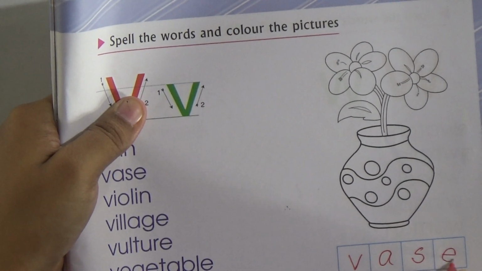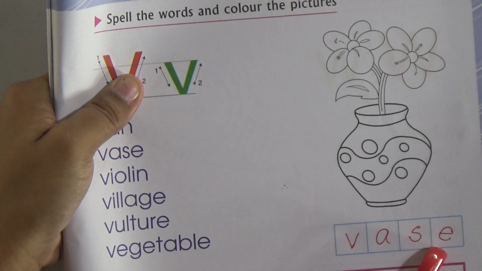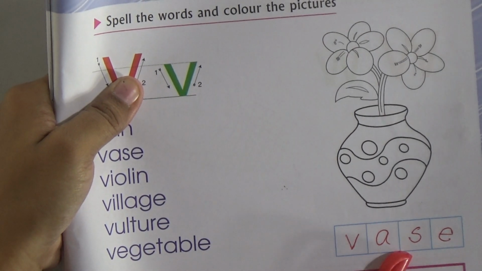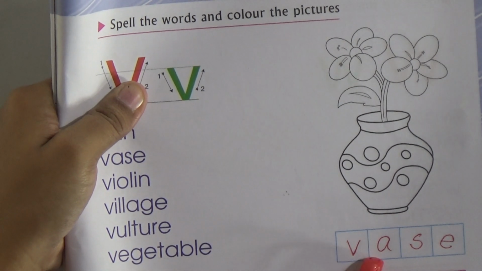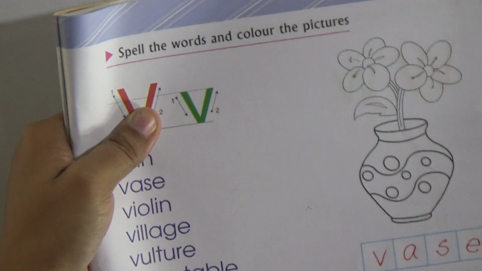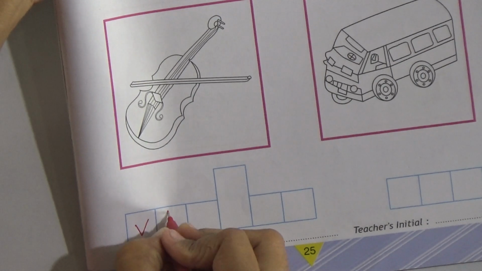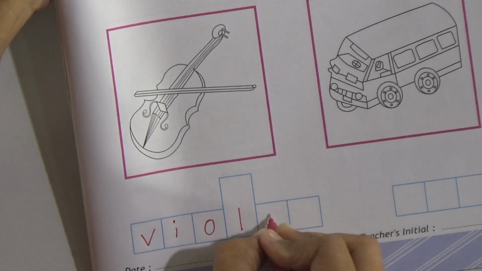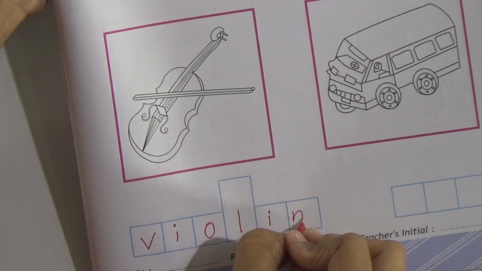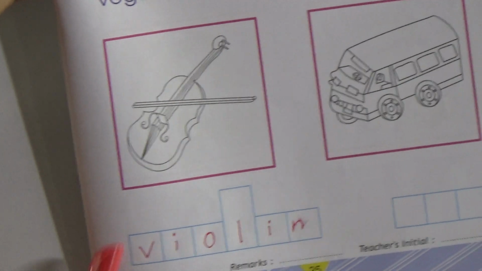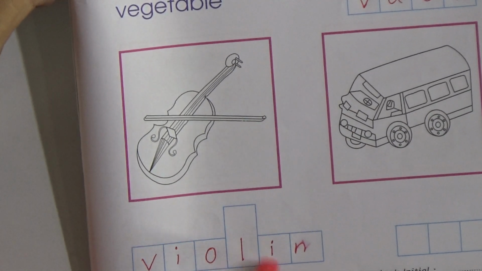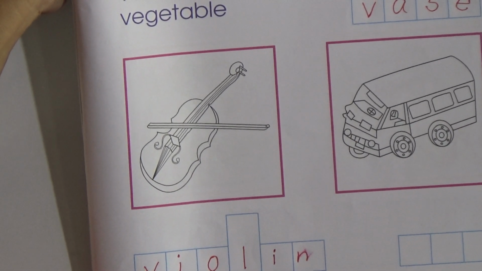V-A-S-E, vase. V-A-S-E, vase. Now what is this? This is the picture of a violin. V-I-O, viol, L-I-N, lin, violin.